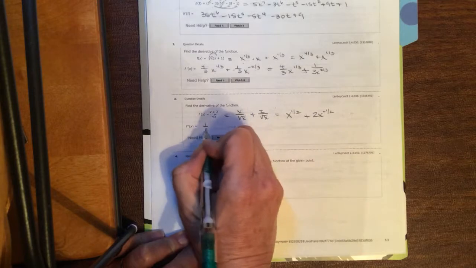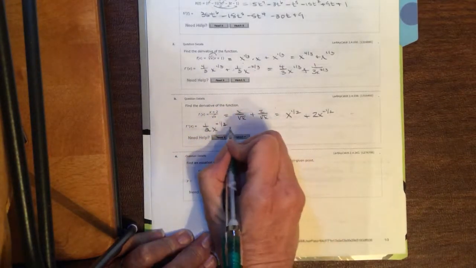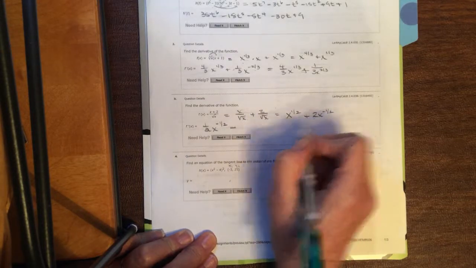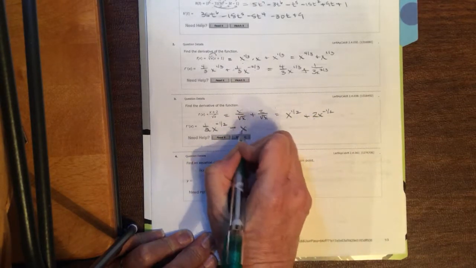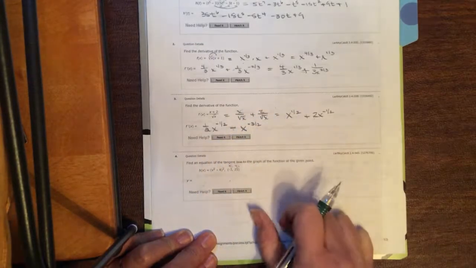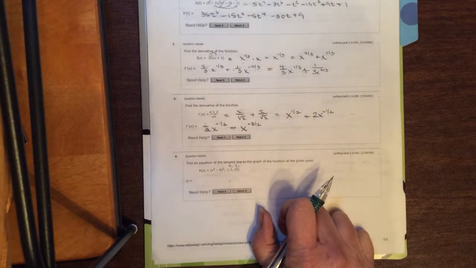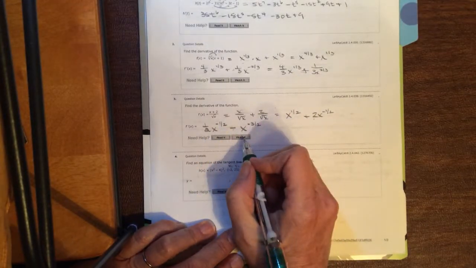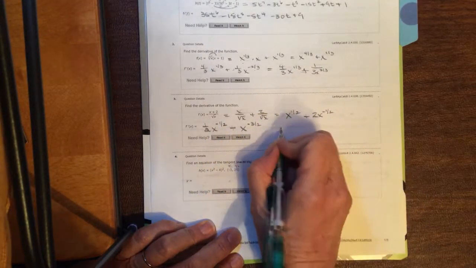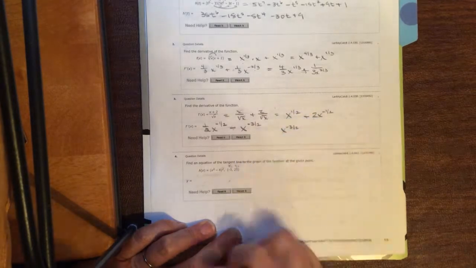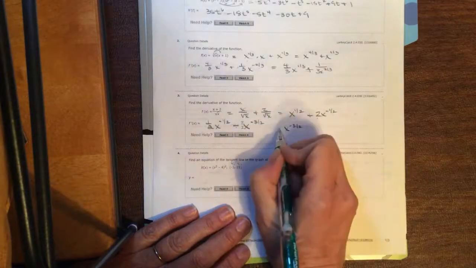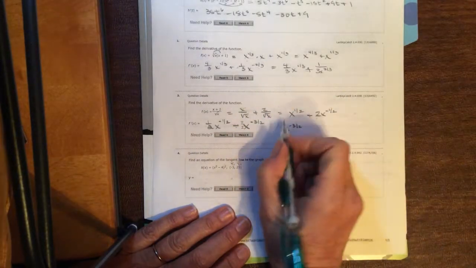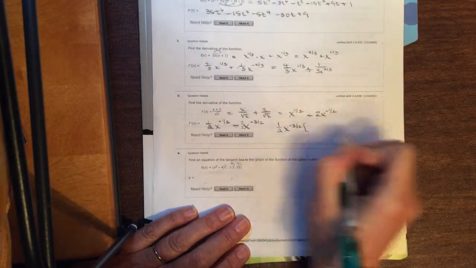So the 1/2 comes in front, and the degree is negative 1/2. The 1/2 times 2 is negative 1, and then I drop the degree to negative 3/2. I can move my x's to the denominator if I want, or I could factor out an x to the negative 3/2 and stick a 2 over 2 here and also factor out a 1/2.